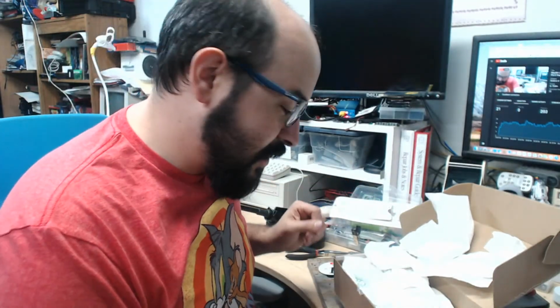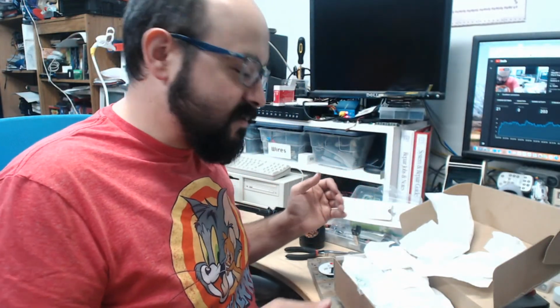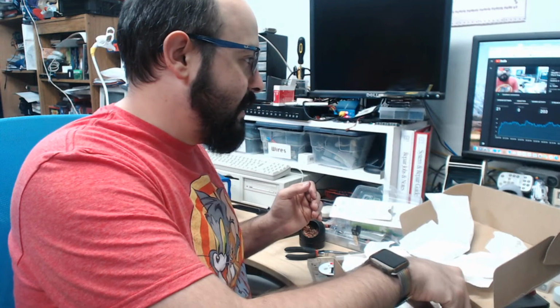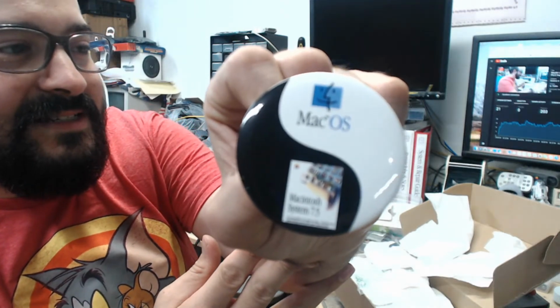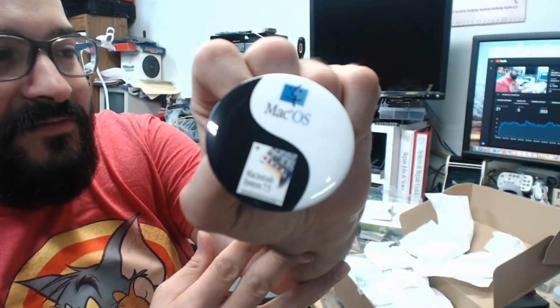Over 20 buttons that I picked up here. So we're going to look at these buttons and I'm going to sign off. I have some other things I got to do today. But let's enjoy some of these buttons here. This is a cool one. This is a yin yang one with Mac OS and Macintosh System 7.5.